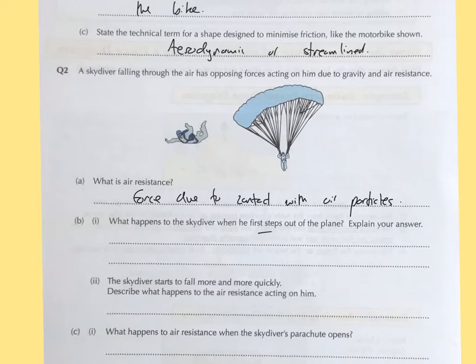So first of all, when he first steps out of the plane, he's going to accelerate downward. And the reason he does that is because his weight is acting down. I'll just add that onto the diagram. There's his weight.